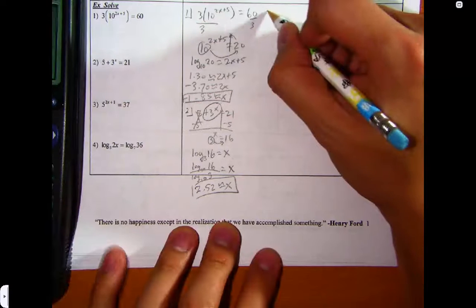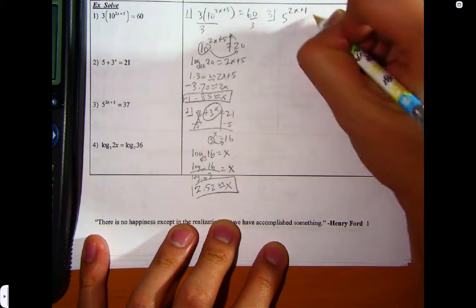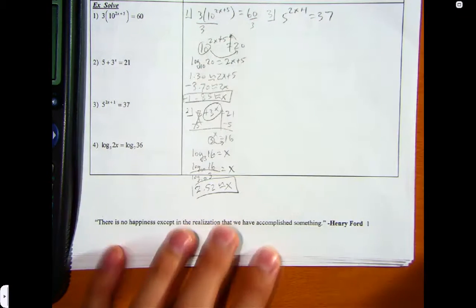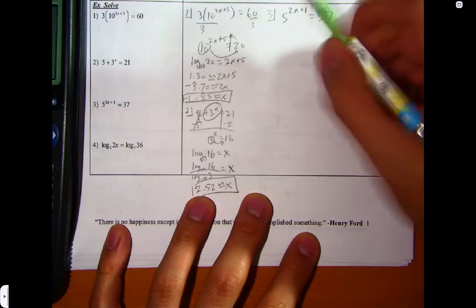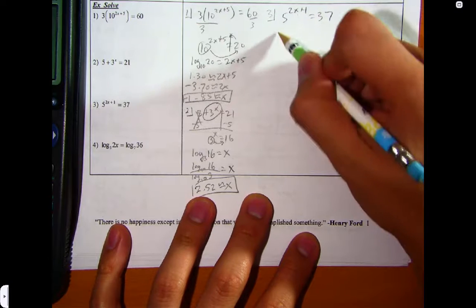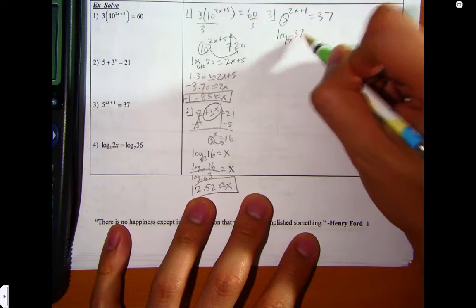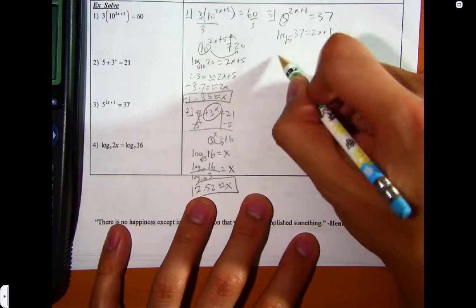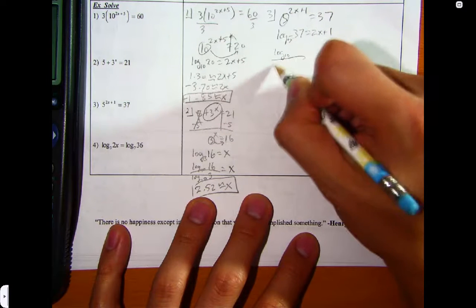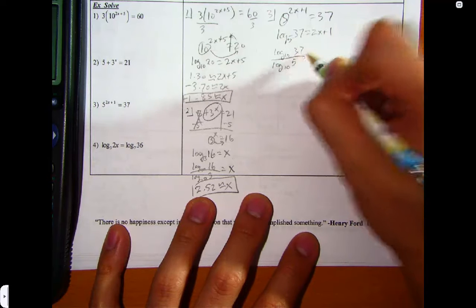Example number 3. I'm going to copy that down. 5 to the 2x plus 1 is equal to 37. This is an exponential equation because the variable is in the exponent. I try to write the same base, but I can't, so I'm going to put it in log form. Log base 5 of 37 is equal to 2x plus 1. I'm going to put this in my calculator, so I have to change it to a base of 10. Base is always on bottom, so 5 on bottom.